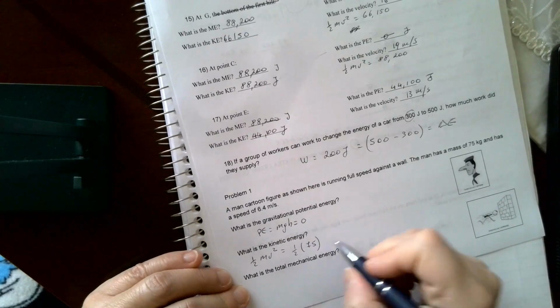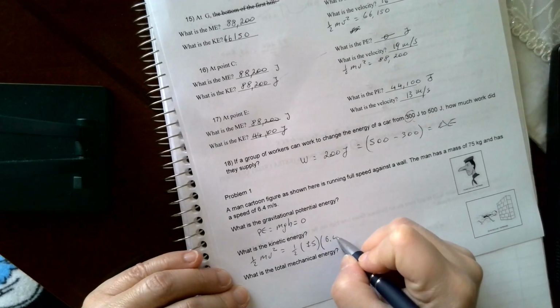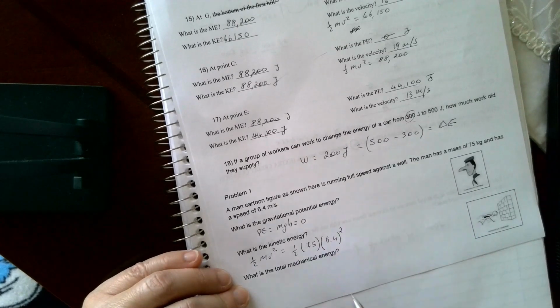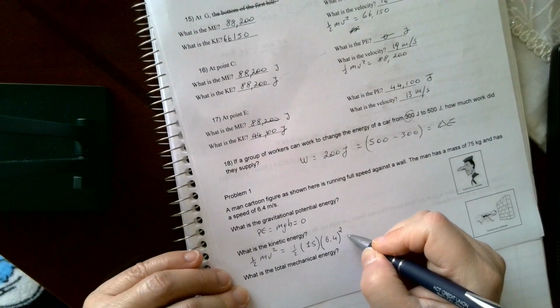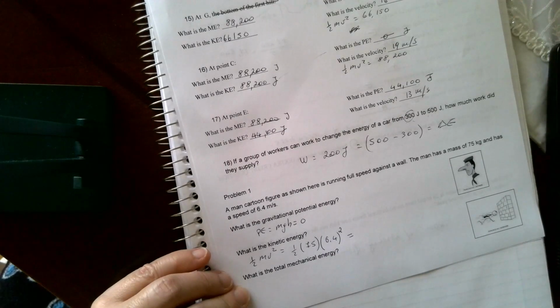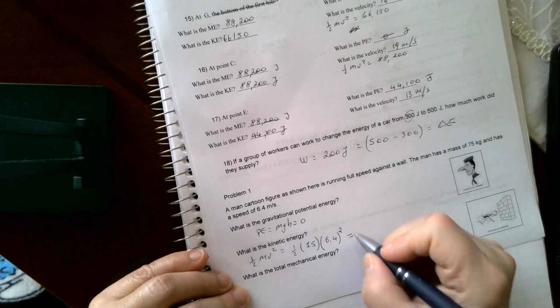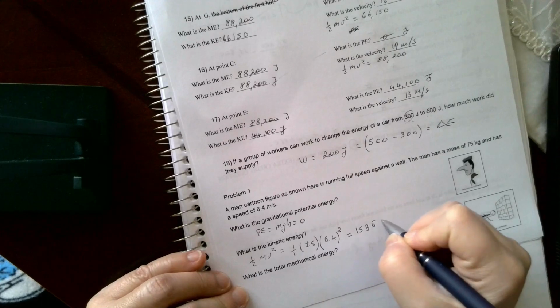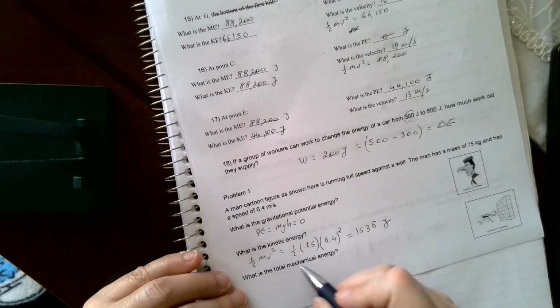75 kilograms, and then 6.4 squared, which is the meter square there. So this is going to be 75 divided by 2 times 6.4 squared. So this is 1536 joules. What is the total mechanical energy?